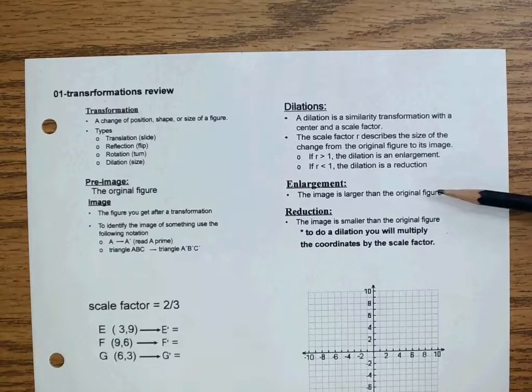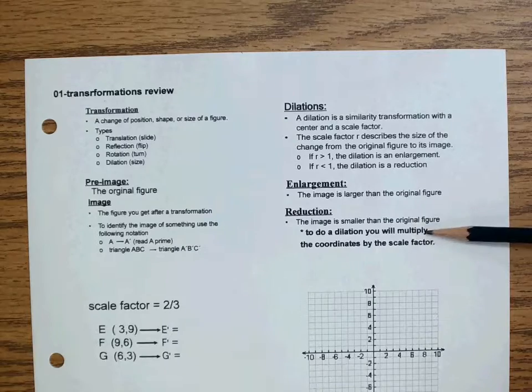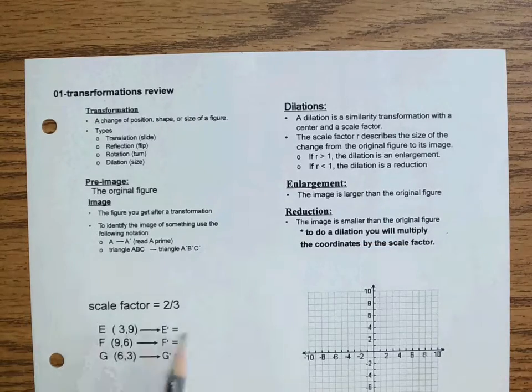An enlargement is really what it sounds like: the image is larger than the original figure. A reduction is when the image is smaller than the original figure. Remember that we are going to multiply each coordinate by the scale factor. The first one I'm going to start with has a scale factor of 2/3. So we're going to multiply each coordinate, the x and the y, by 2/3.